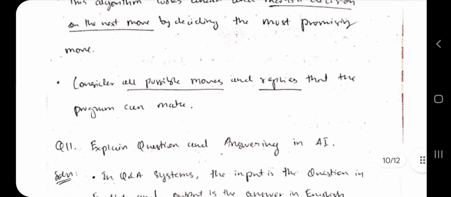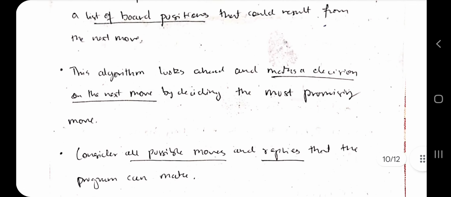Okay, for example, what I mean is, if I put x here and the computer puts O here, then if I put x here, at that time the computer will think, if I put O here, the human will put x here or here. It is not possible that the human will put x here, because there is no point in putting x here, right? So it will see which is the most promising move, where the most chance is there that the human will win. So it will try to block that move in advance only. Like that it will think next to next level. Okay, so that was about tic-tac-toe.